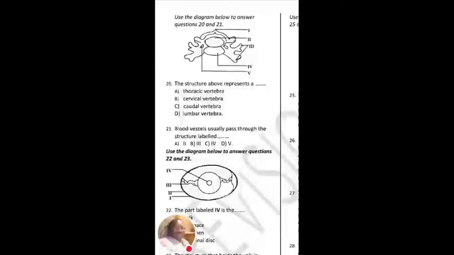The structure above, number 20, represents: A, thoracic vertebra; B, cervical vertebra; C, caudal vertebra; D, lumbar vertebra. The correct answer is B, cervical vertebra. And take note that these cervical vertebrae are found in the neck. That is why B is the correct answer. It can't be thoracic because thoracic is in the chest, there are 12 in humans. It can't be caudal, that's found in the tail, which is about 4 of them. And it can't be lumbar, in humans, which is up to also 5. So this is why the answer is correctly option B, cervical vertebra.